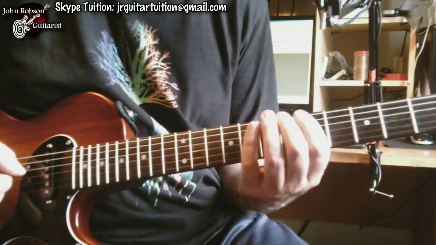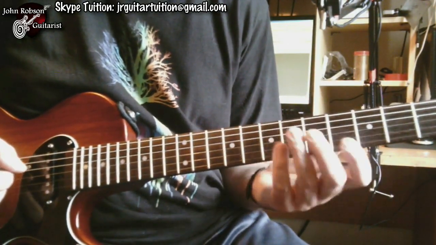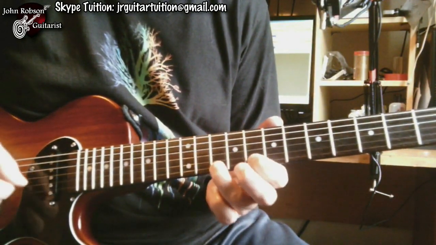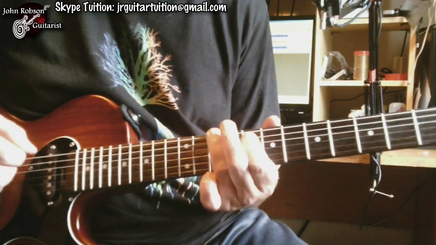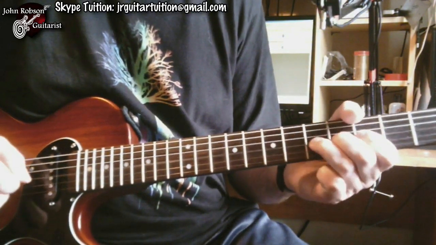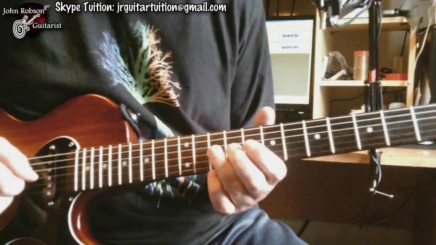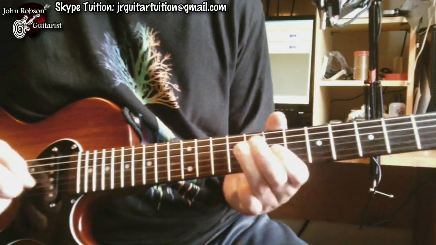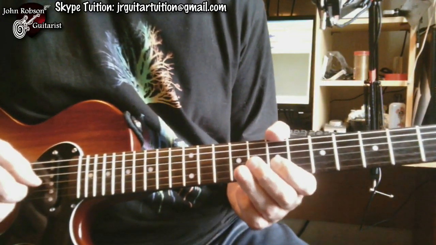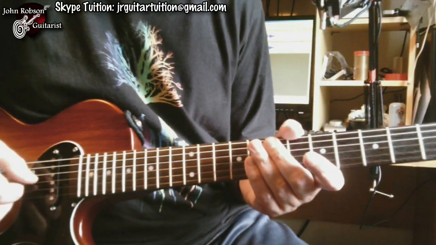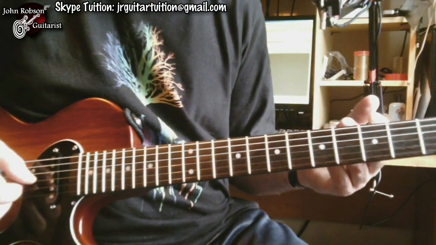So there's pattern 1, pattern 2 would be there, and then I go up to pattern 3, which is here. And any lick that I play in pattern 1, if I then mirror those moves in pattern 3, it will harmonise perfectly.